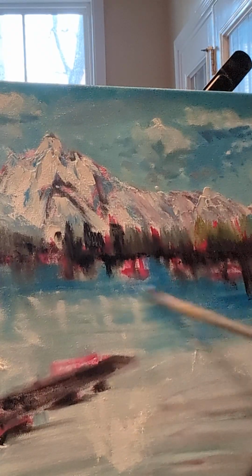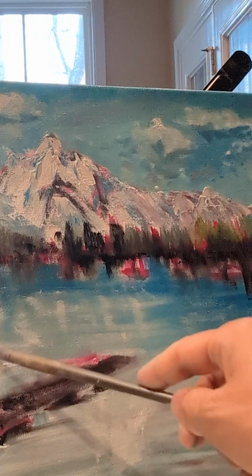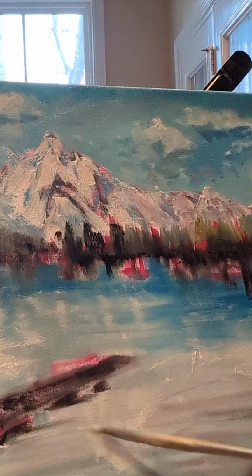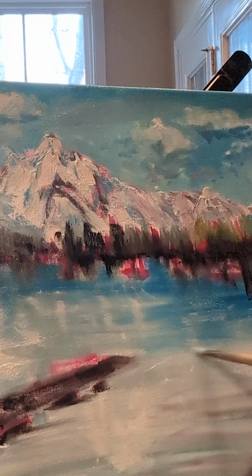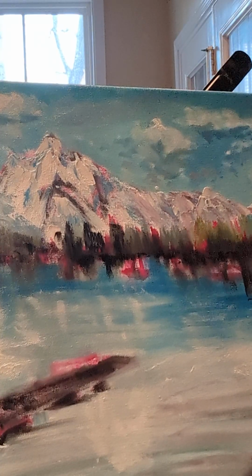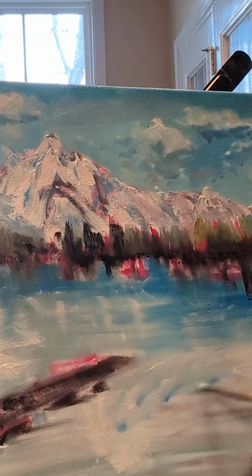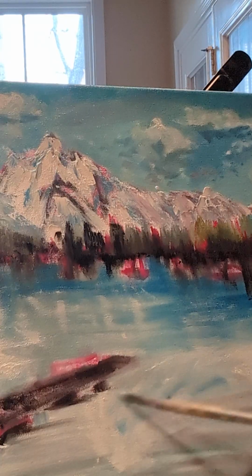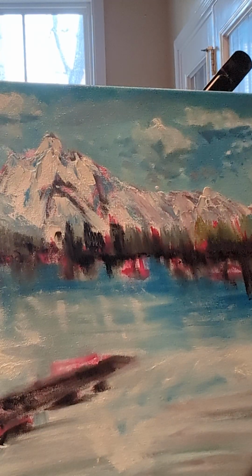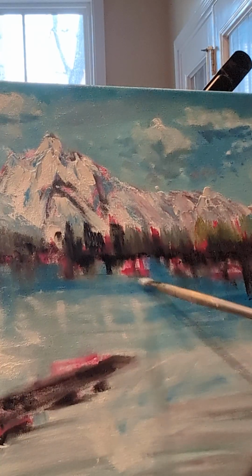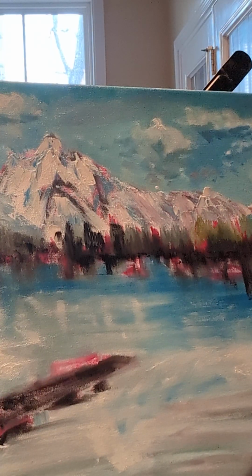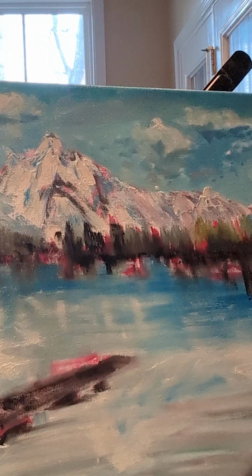And now smudging those reflections. So now the mountains and the lake part is done. Next part will be setting up the boats.